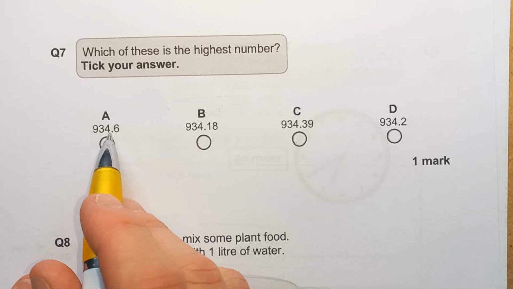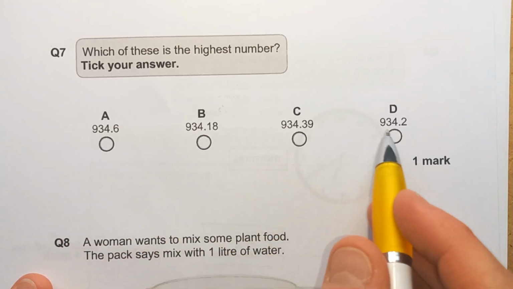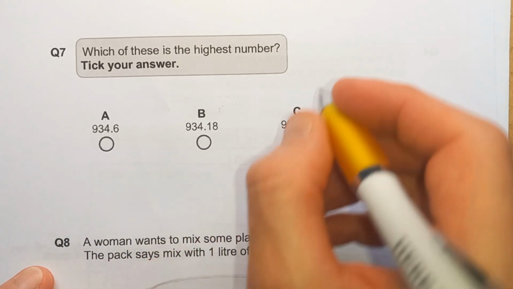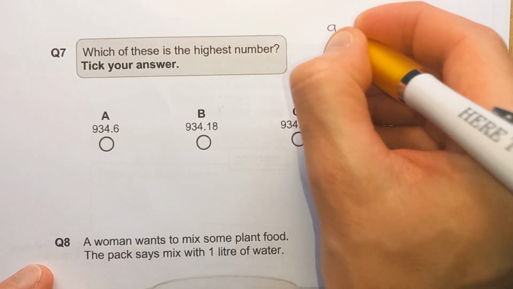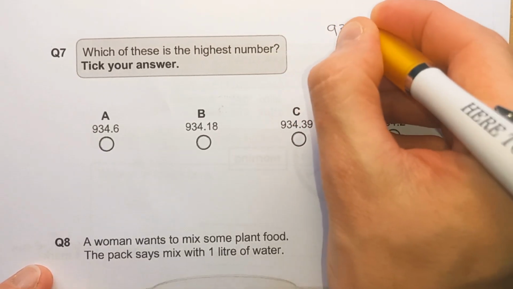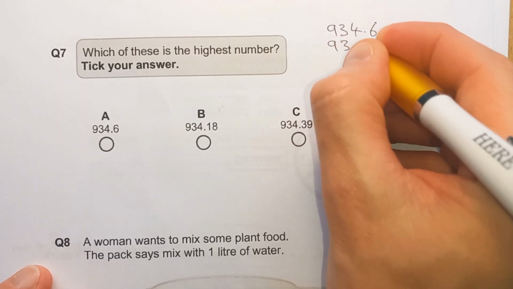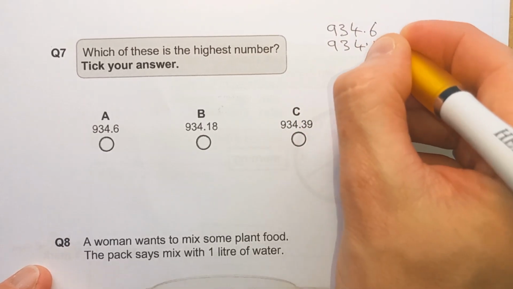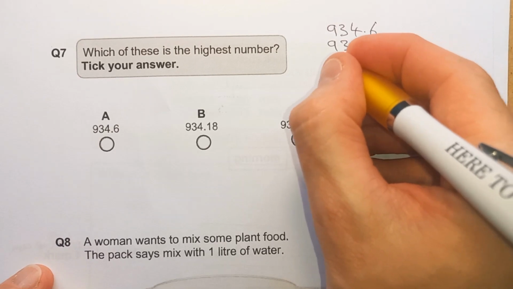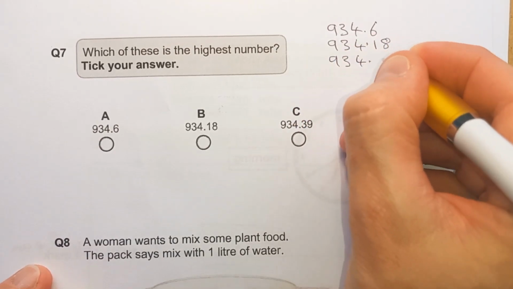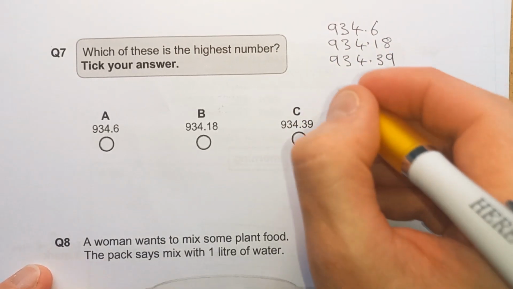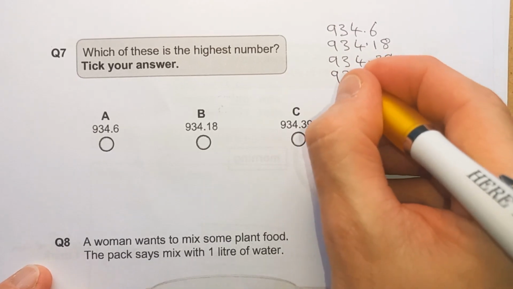We've actually got the same whole number part at the beginning. Now what I'm going to do is line them up. So I'm going to have 934.6, 934.18, 934.39, and 934.2.